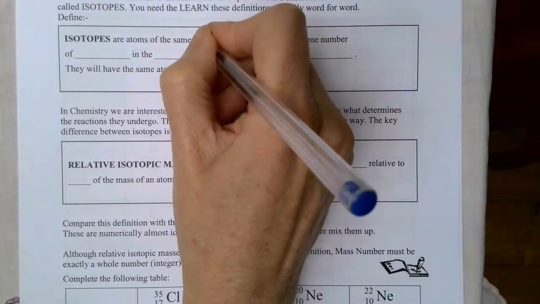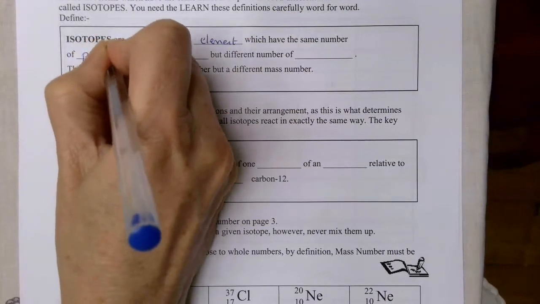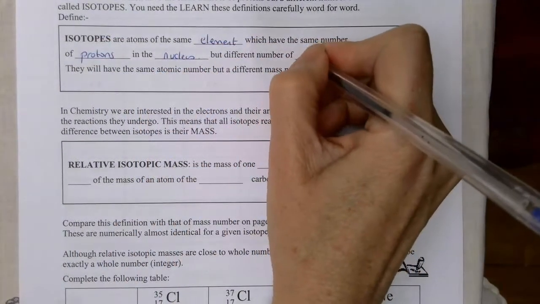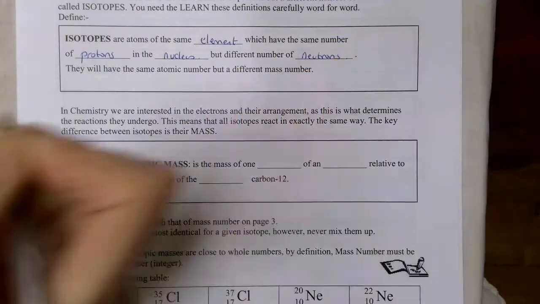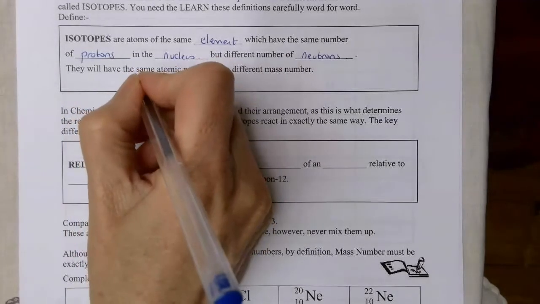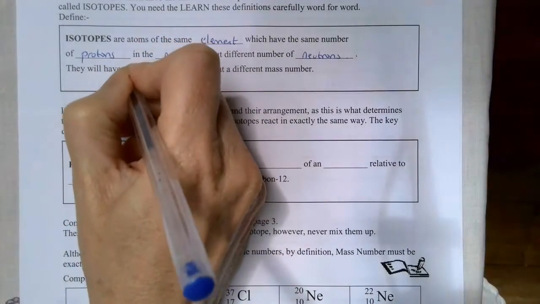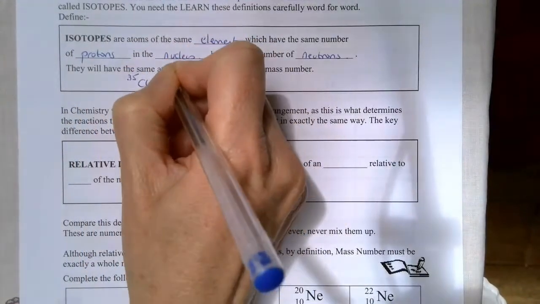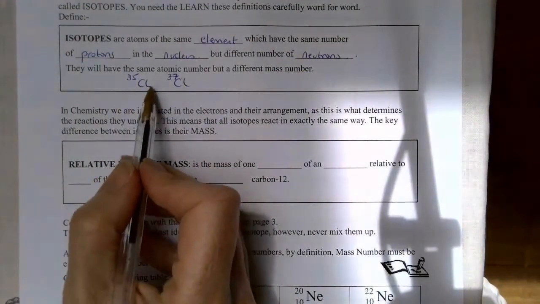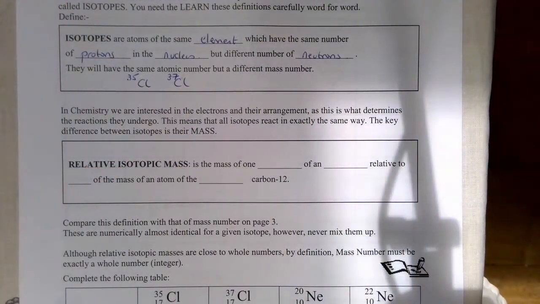Isotopes are atoms of the same element, which have the same number of protons in the nucleus, that's why they're the same element, but a different number of neutrons. So the atomic number is going to be the same, but the mass number is going to be different. So for example, we've got isotopes of chlorine. Chlorine has two isotopes. They are chlorine-35 and chlorine-37. So they're both chlorine because they have the same number of protons in the nucleus, but they have a different number of neutrons, so they will have a different mass number.